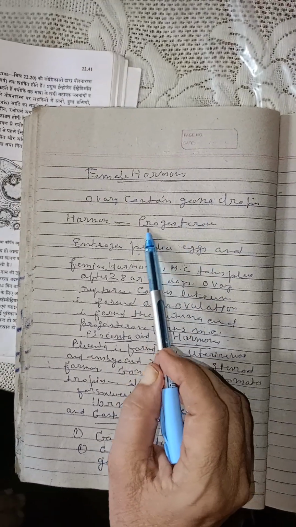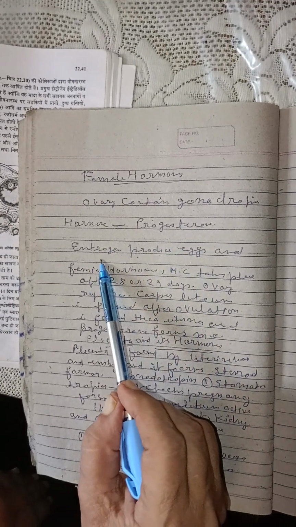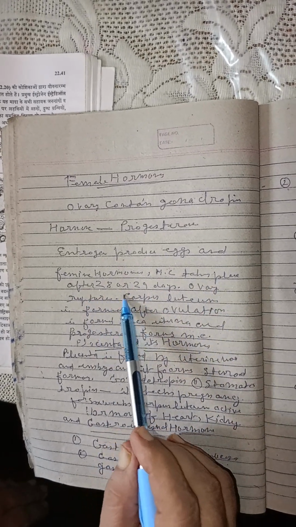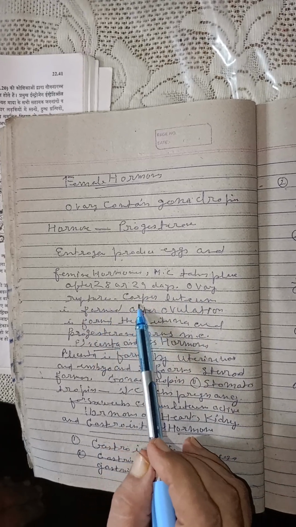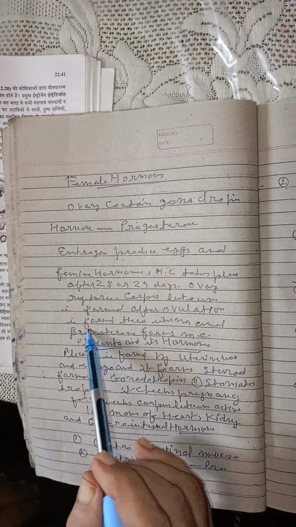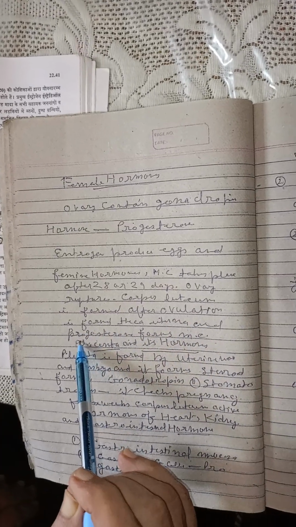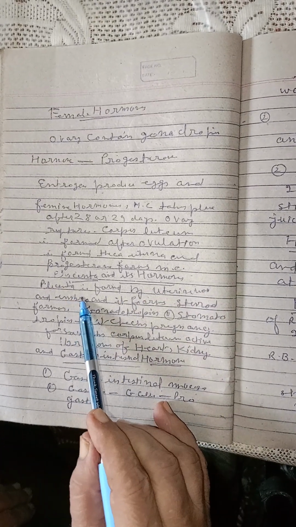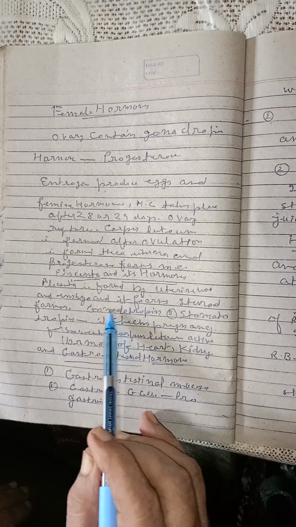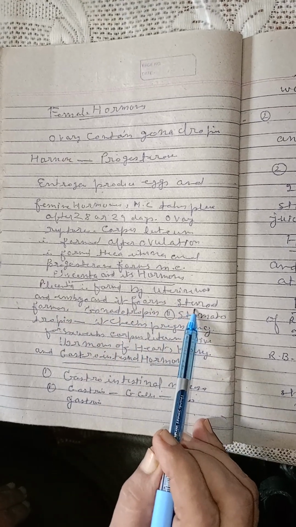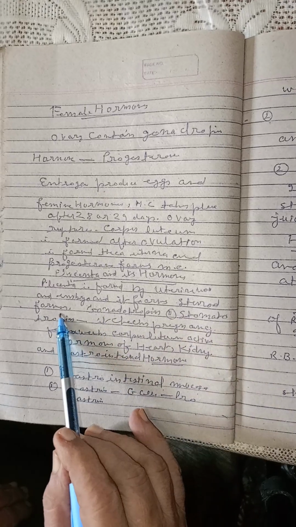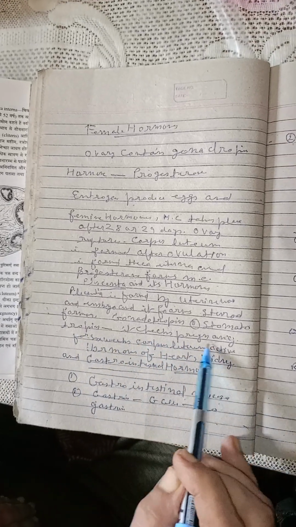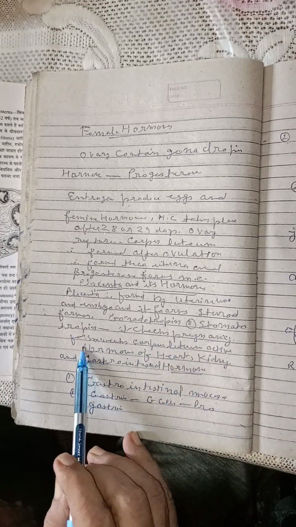Ovary contain gonadotropin, hormone progesterone, and estrogen produce eggs and feminine hormones. MC takes place after 28 to 29 days. Ovary returns, corpus luteum is formed after ovulation, and theca interna is formed. Progesterone forms control menses, and hormones is formed by uterine tissue, and forms steroids, forms gonadotropin, somatotropin, and chemical, and checks pregnancy.